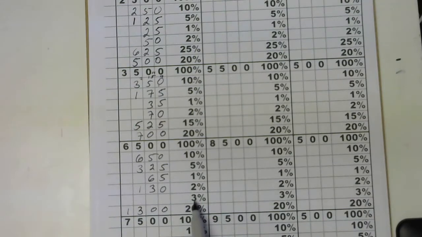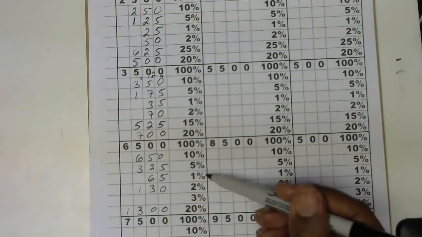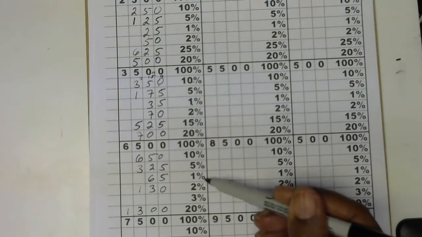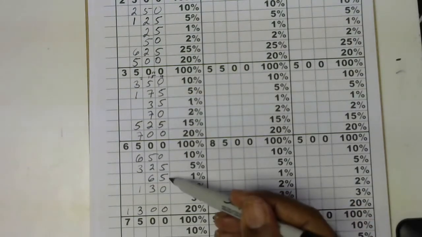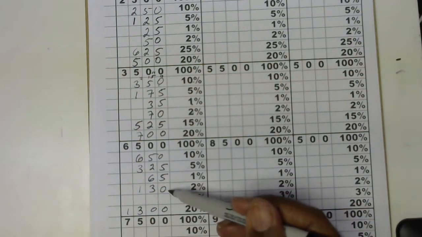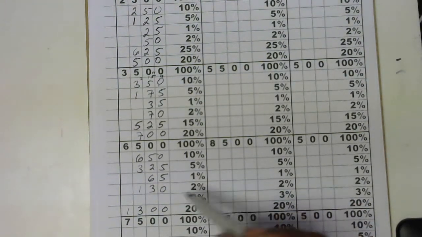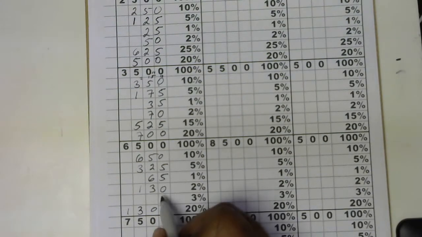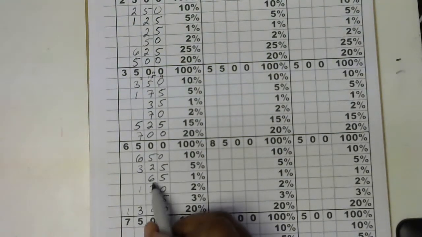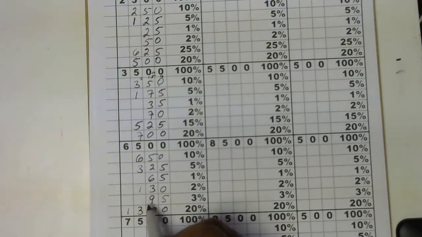3%. We can get 3% by combining our 1% and our 2% answers. So combining the 65 and the 130 would give us our 3%. So combining these, 5 and 0 is 5, 3 and 6, 9, and then our 1.